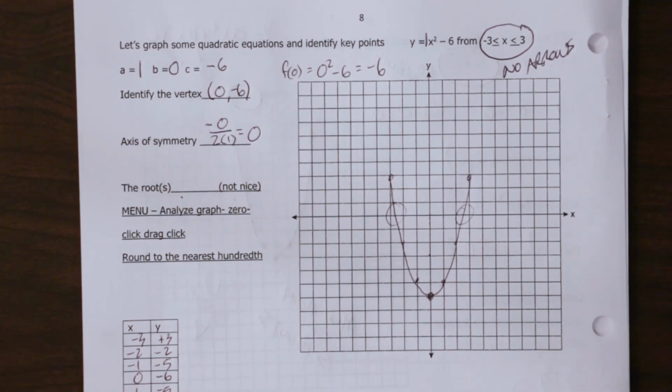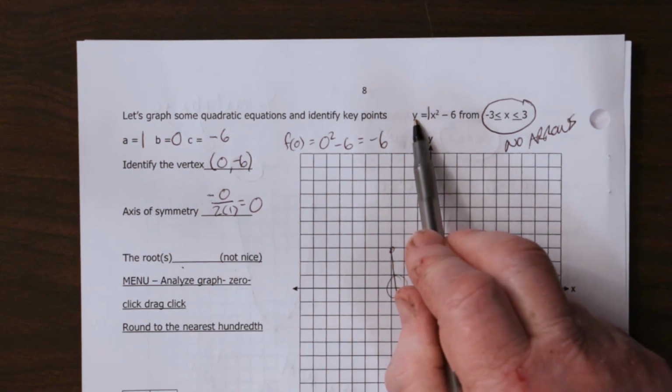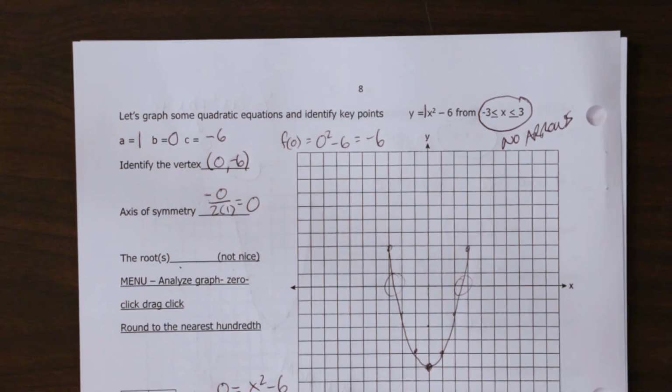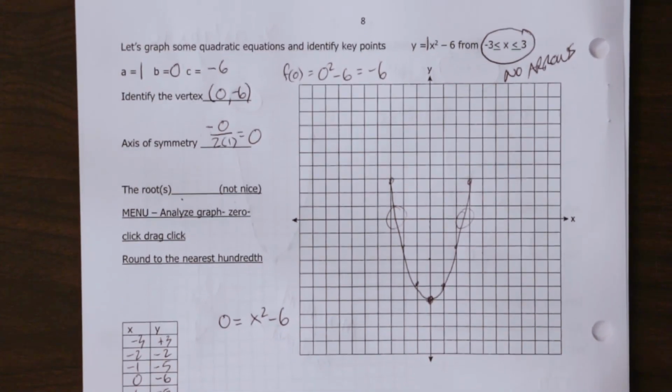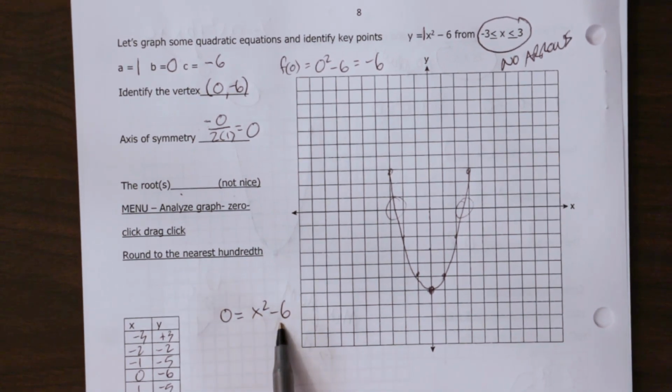Well, I'm going to show you how to do it with a calculator, and I'm going to show you first how to do it with your equation. All right, so we said that the roots are where y equals 0, right? So I'm going to put a 0 in there. So I have 0 equals x squared minus 6. Okay, well, how do I solve that? Well, it kind of looks like a difference of squares problem, but 6 isn't a perfect square, is it?